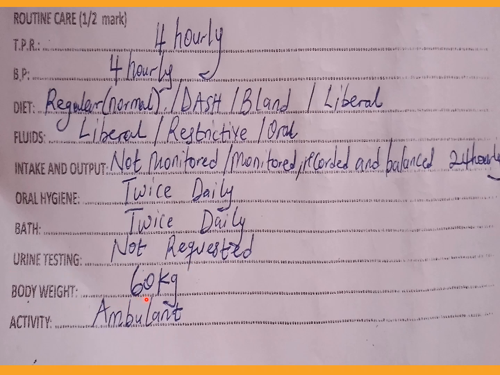Body weight is also in the system, you can put it there as well. Then we have activity. The patient is ambulant and active, can walk freely. Good. If the patient is bedridden, put bedridden. And if the patient is passive, put passive.